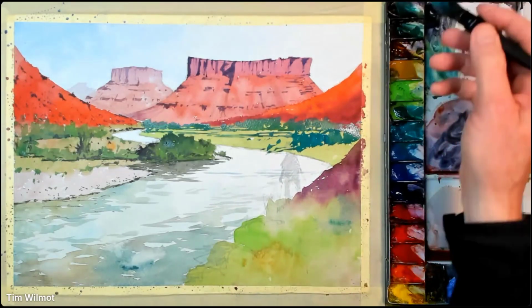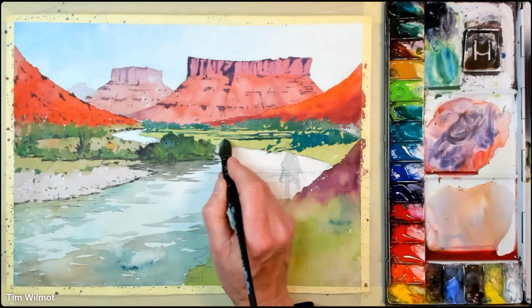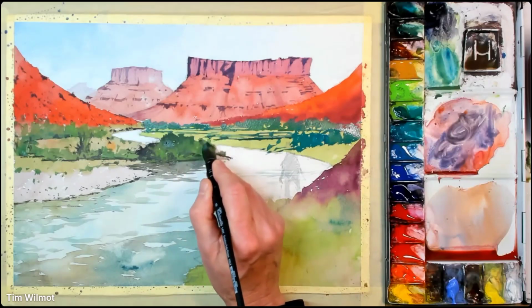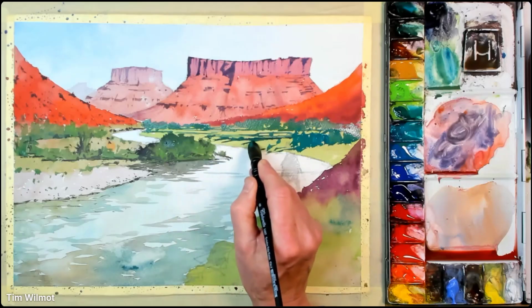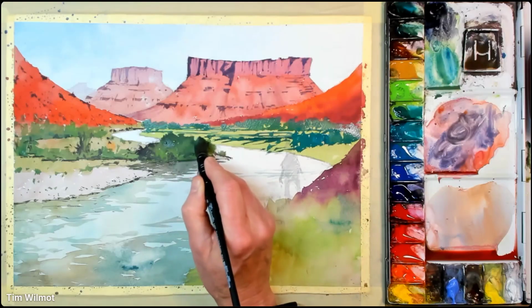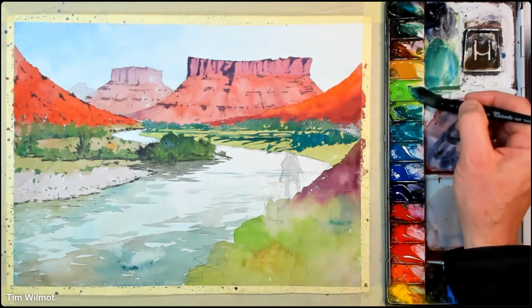And then another dark line there. And this dark line has got some shadow coming across it. And some more blobs for trees.